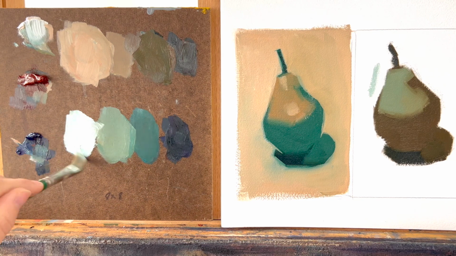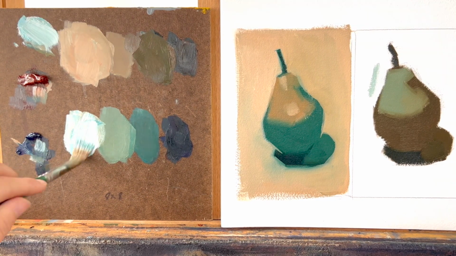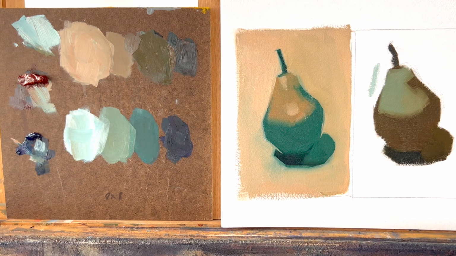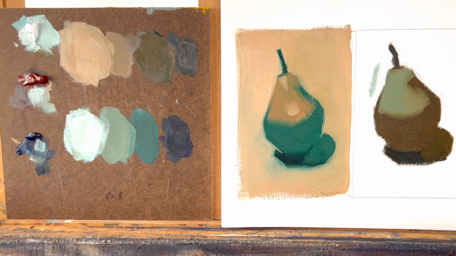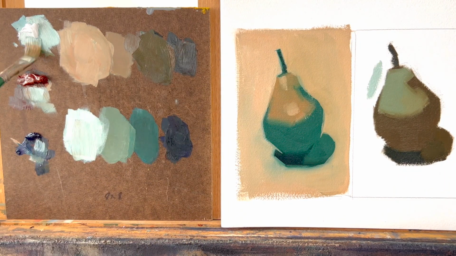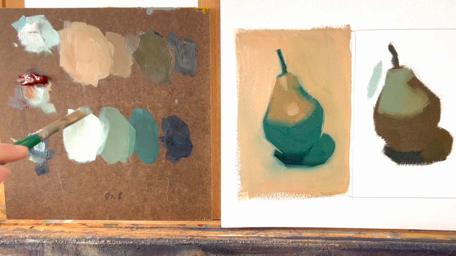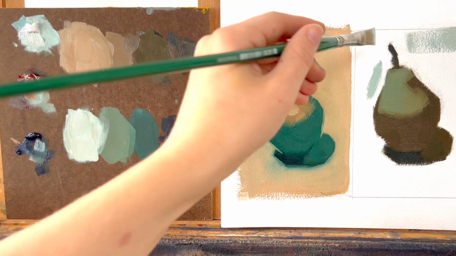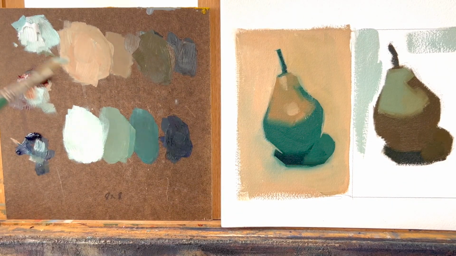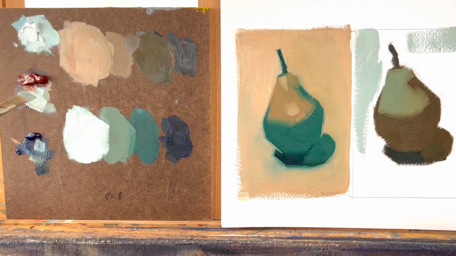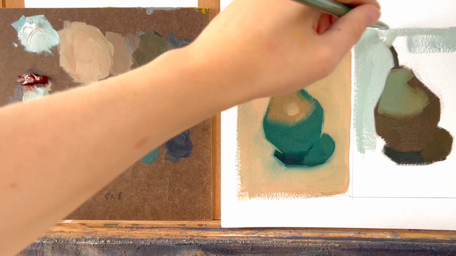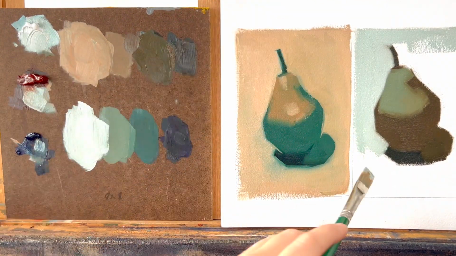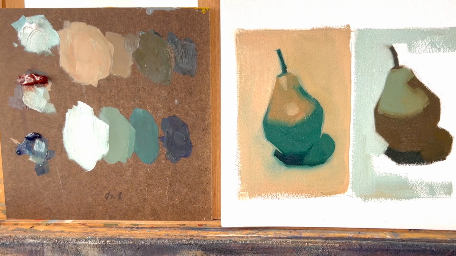So this is the titanium white with a little bit of phthalo turquoise and a tiny bit of the burnt sienna. You could also potentially just use titanium white here because, as I mentioned, it is seen as a cooler white, but I like to have a little bit more of that phthalo turquoise because I think it makes it even cooler and gives you a stronger sense of that color temperature. So I mix a lot of that lighter color and I use that to fill in the background of the table and the wall behind the pear, that bright white surface.